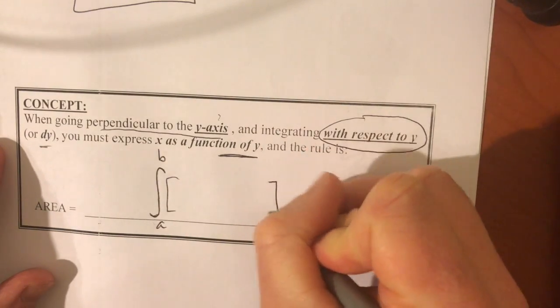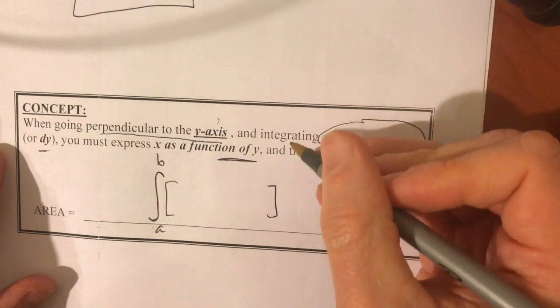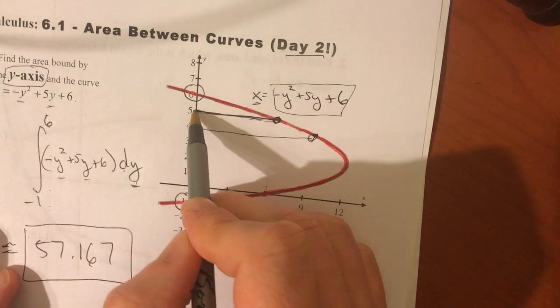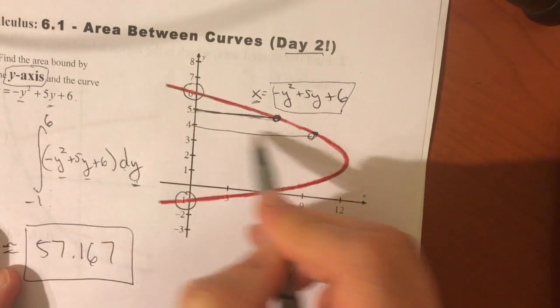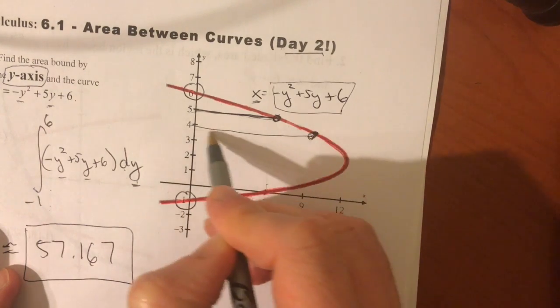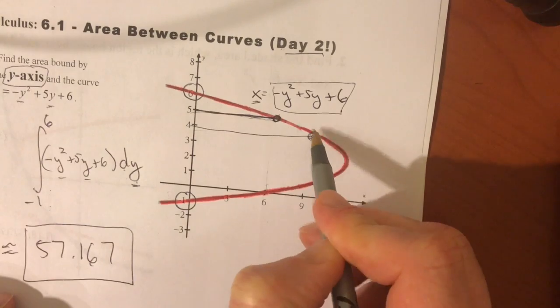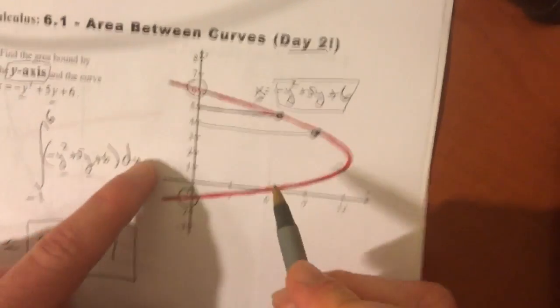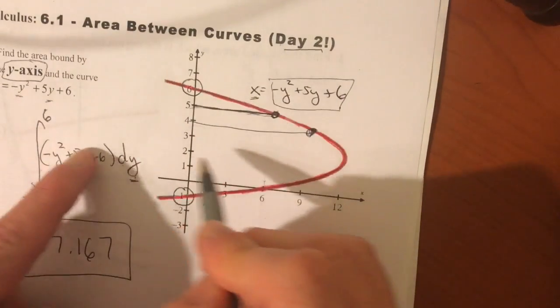When you're going vertically and there are two curves, you do top minus bottom. Well, when you're going side to side, that horizontal distance, you want to describe as a positive quantity, so you would always do the right x value minus the left x value, regardless of where those two points were, both on the left side, one on the right and one on the left, wherever.